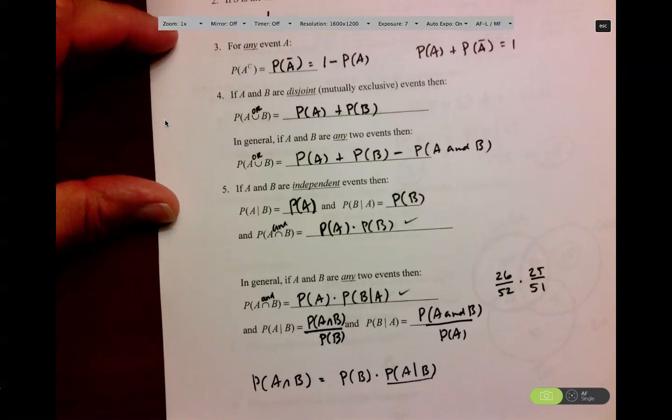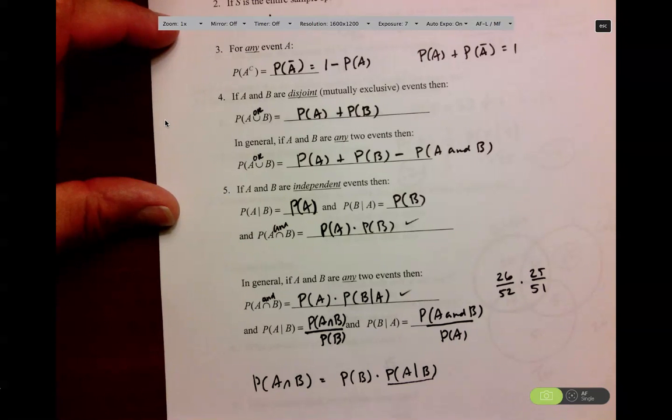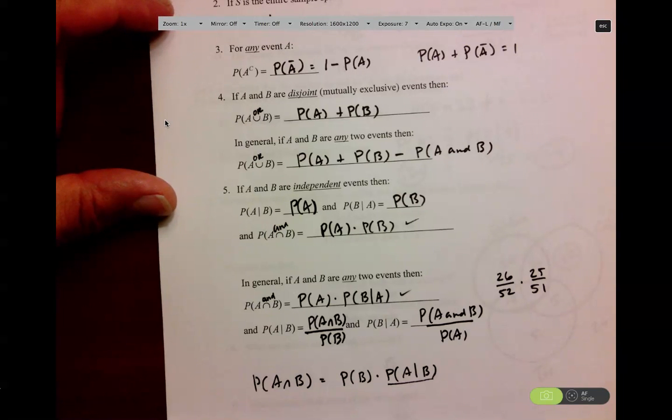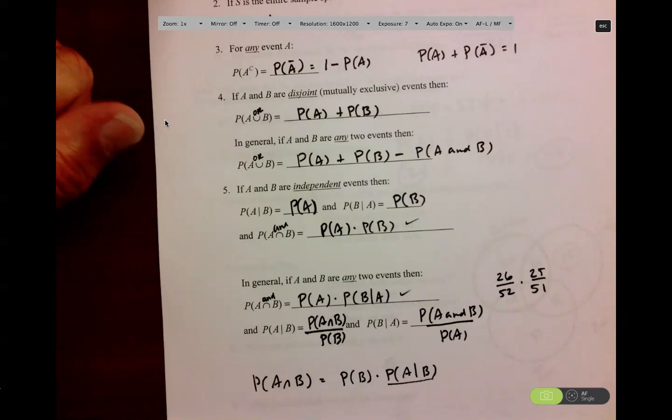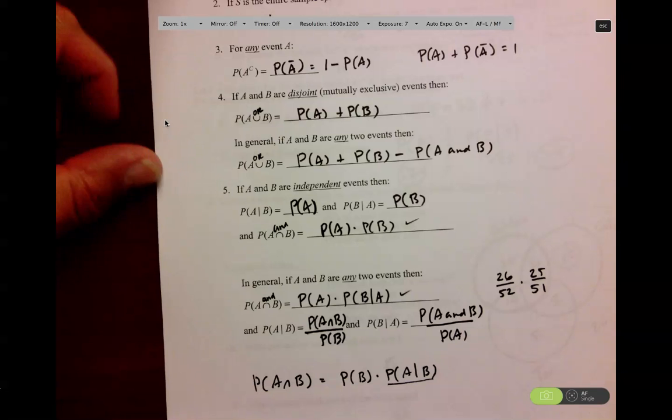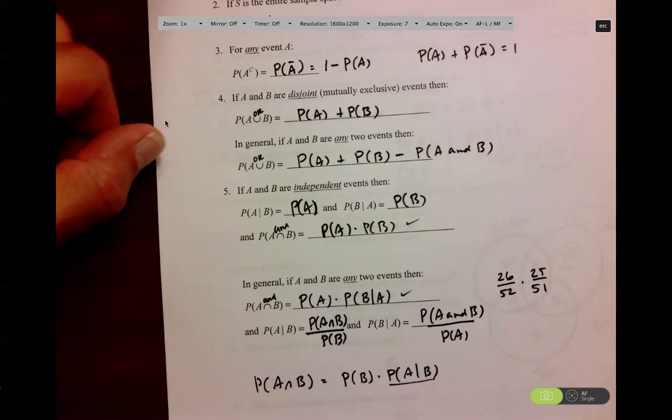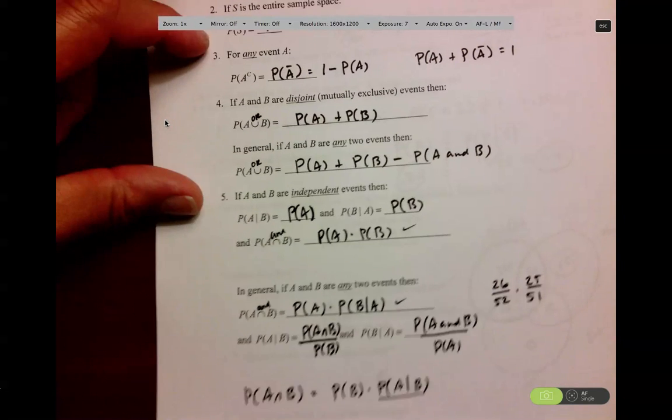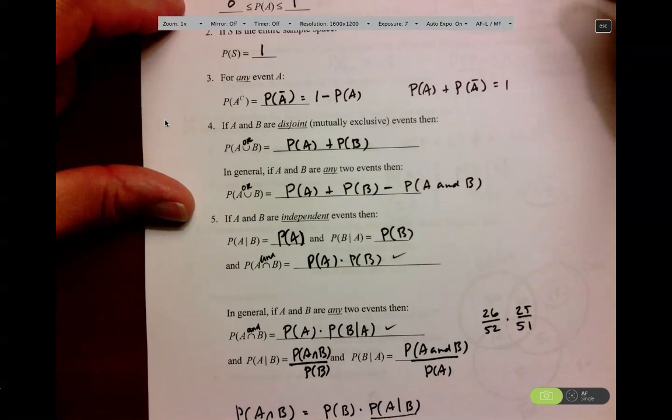Between Chapter 4 and Chapter 10, that's going to make up about 2/3 to 3/4 of the exam. The rest of it is going to come from those first 2 chapters. Again, you should be able to read that in the email that I'm sending out.